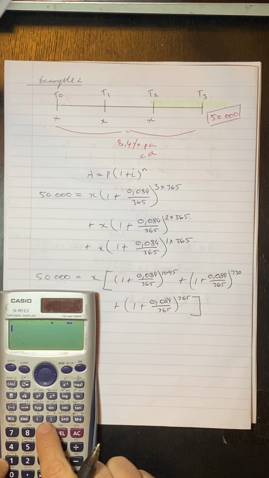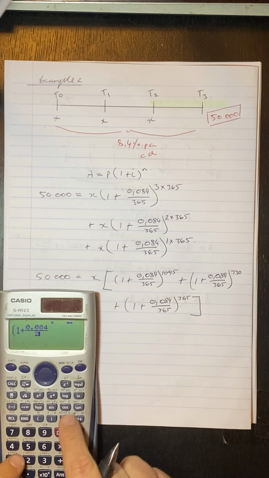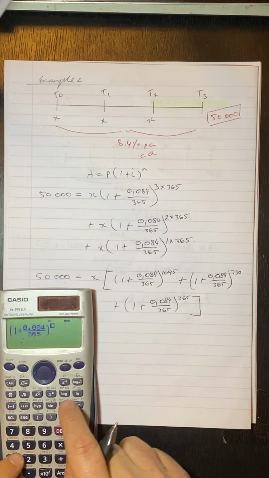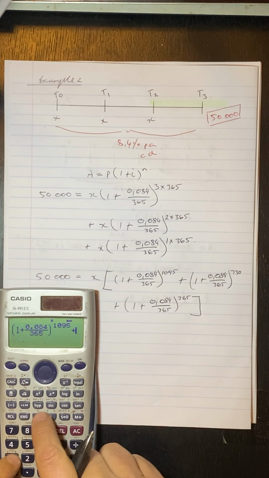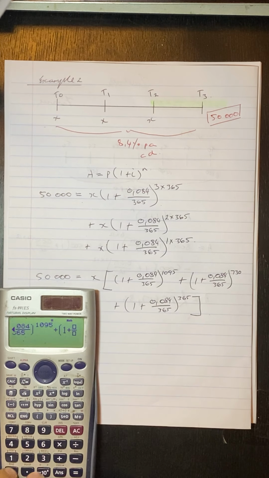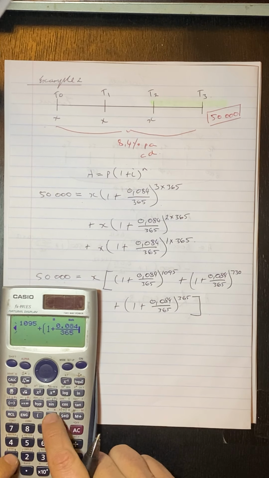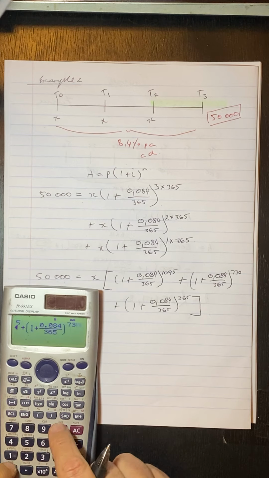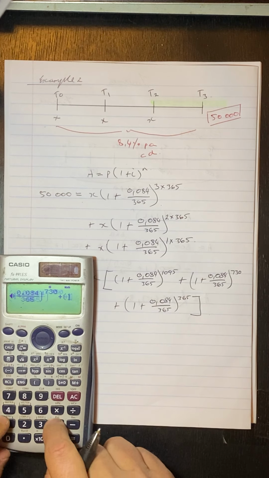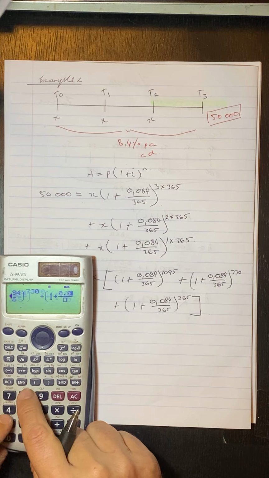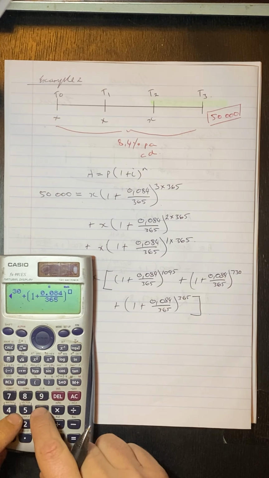Let's do this first one. (1 + 0.084/365) to the power of 1095, plus the next one, (1 + 0.084/365) to the power of 730, plus (1 + 0.084/365) to the power of 365.